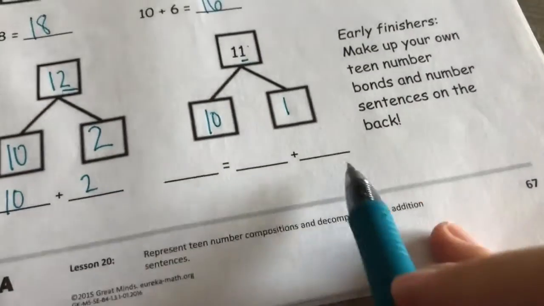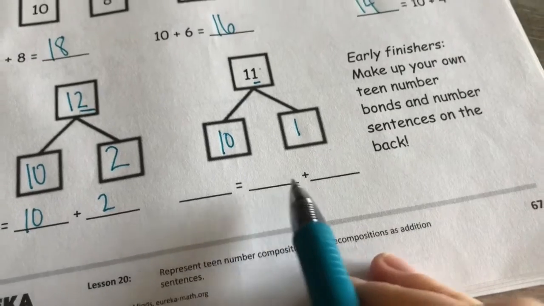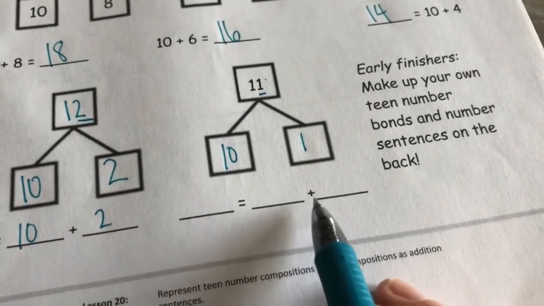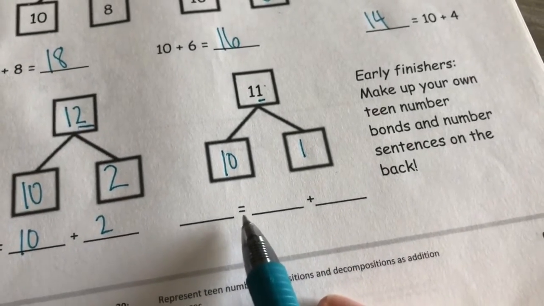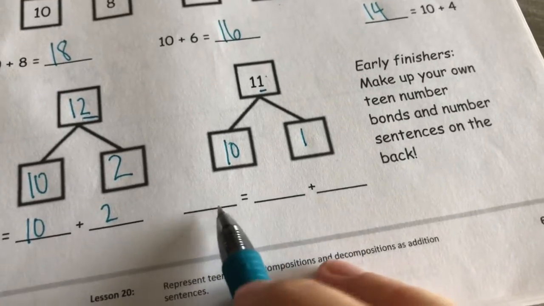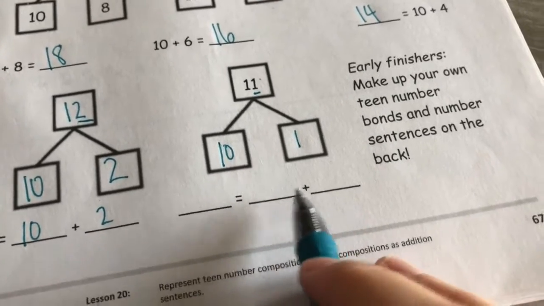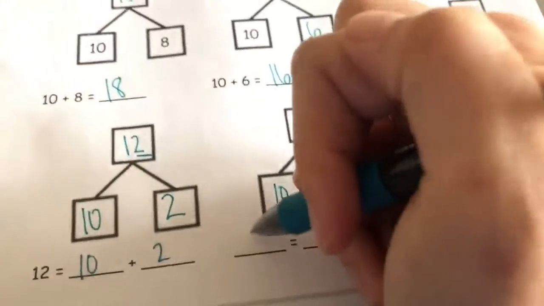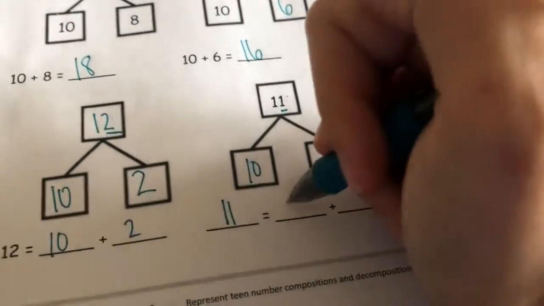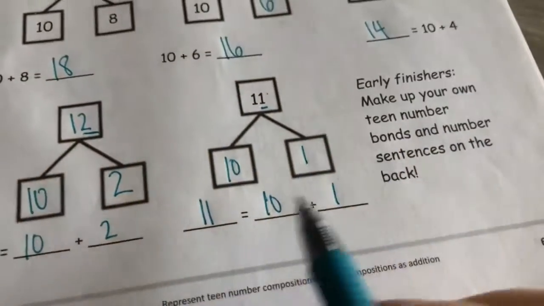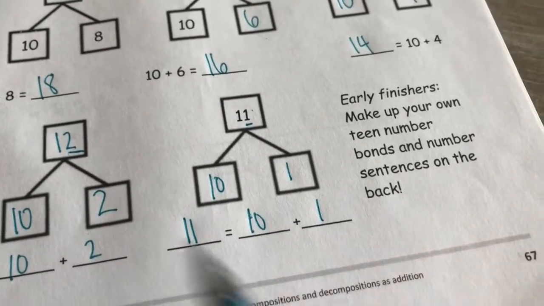And if we look at our number sentence, we see the equal sign is first and the plus sign is second. So if we start with the equal sign and we're adding, that means we're going to start with our total. And then the plus sign is going to put our parts together. So our total was 11. And then our parts are 10 and 1. So 10 plus 1 equals 11.